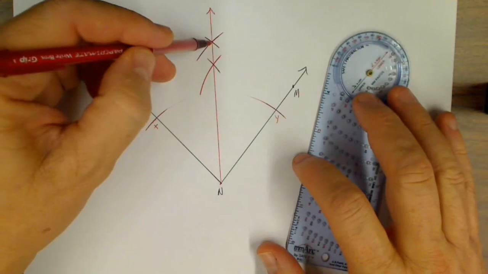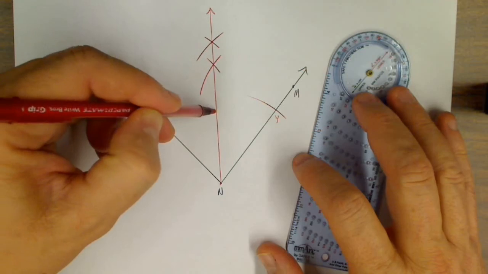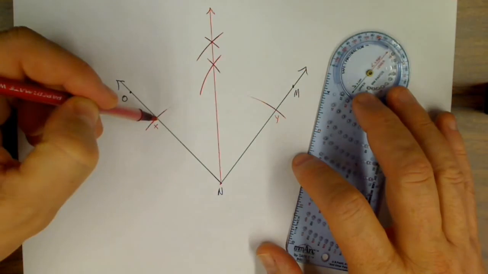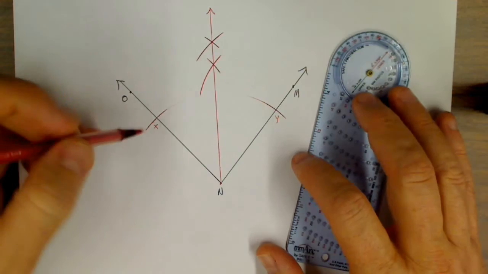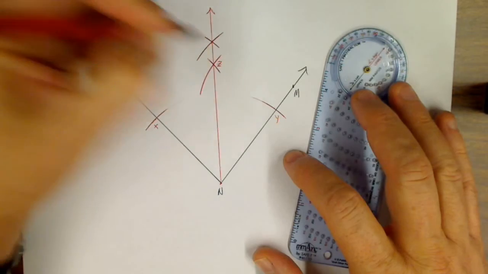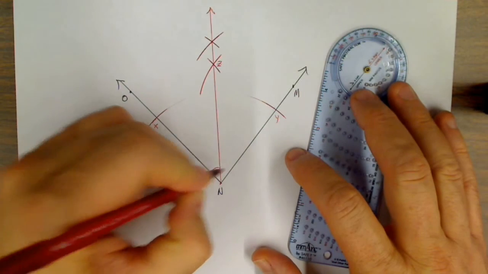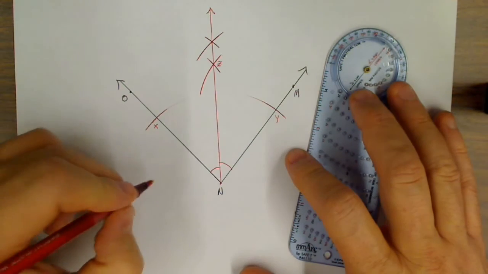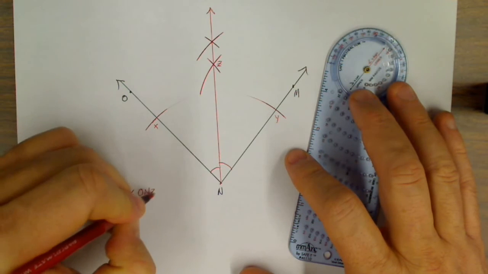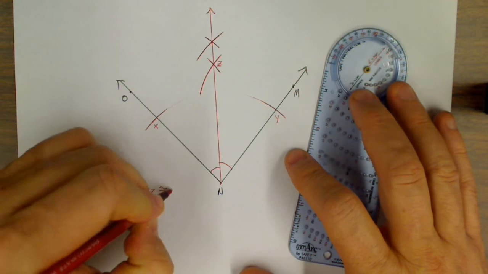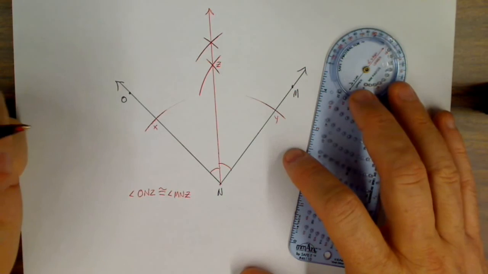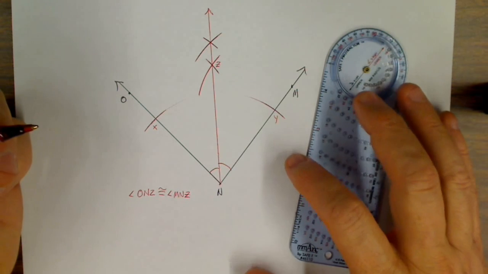That's because any point on the angle bisector is going to be equidistant from points X and Y. Okay? So let's just call this point Z so that we have a reference. And now I know that these two angles are congruent. Angle ONZ is congruent to angle MNZ. Okay? That's all there is to it.